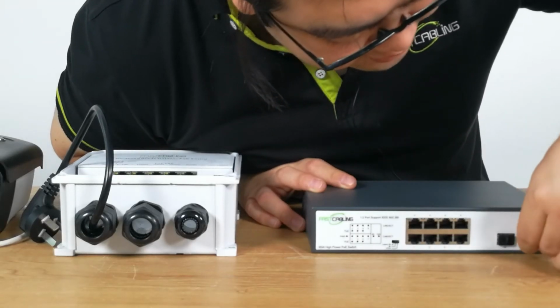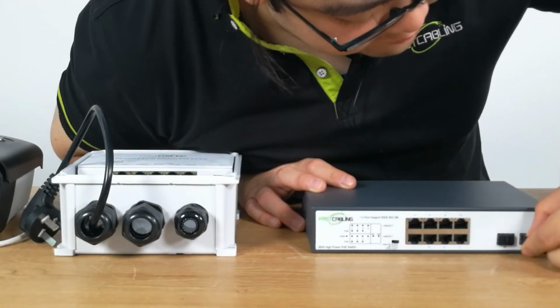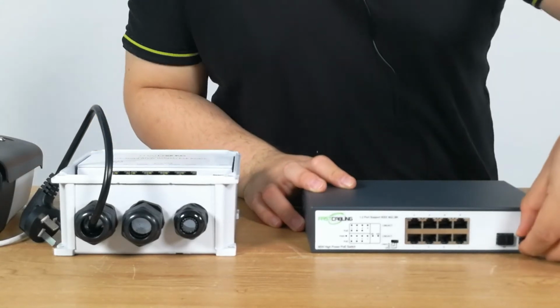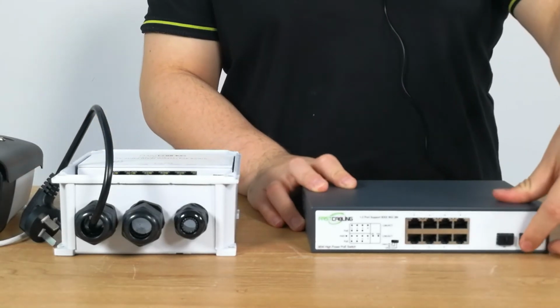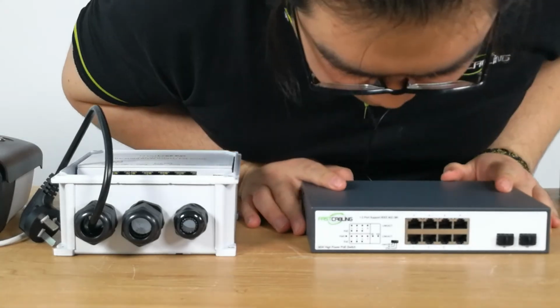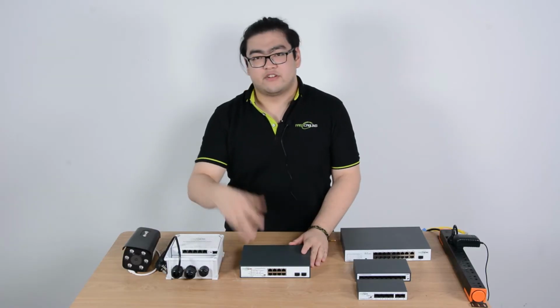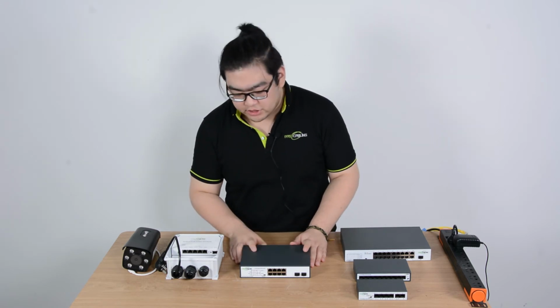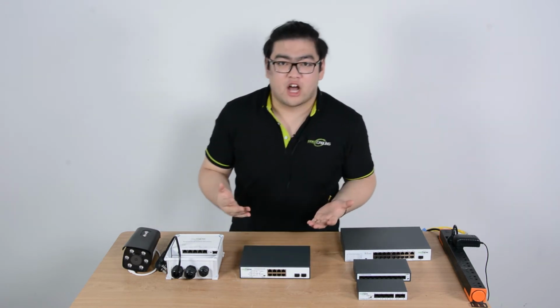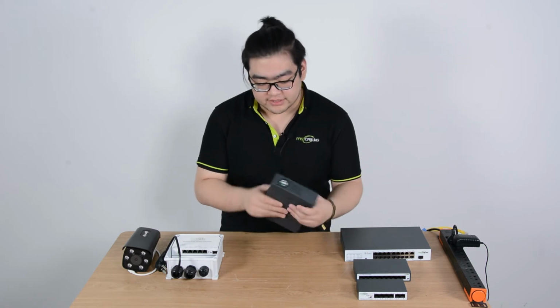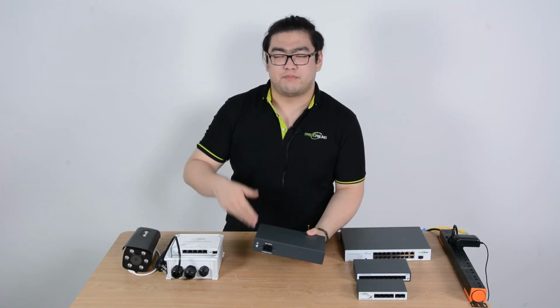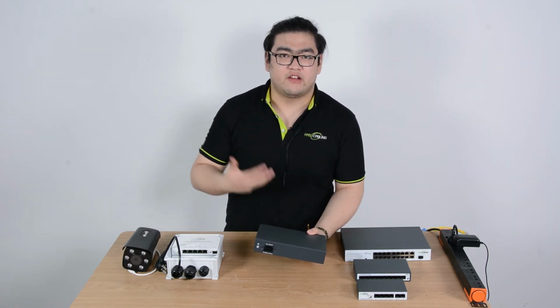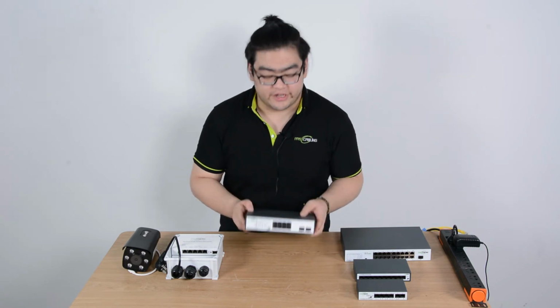This one also has 2 SFP module ports right here. This will allow us to use a high-speed fiber optic link as well. And it also has indicators on this side for us to monitor the status of this PoE switch. And like our common PoE switch, this one also has power supply integrated. So the power supply will be provided once we connect it to our alternating current.